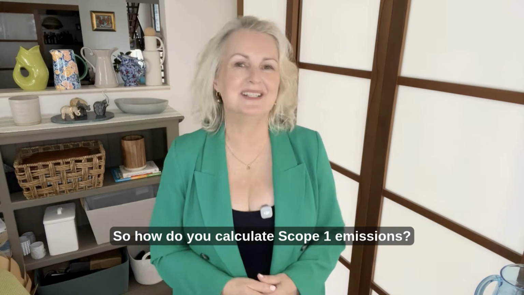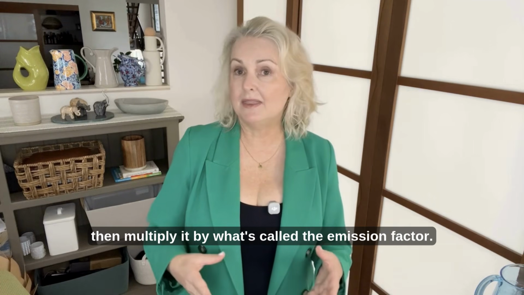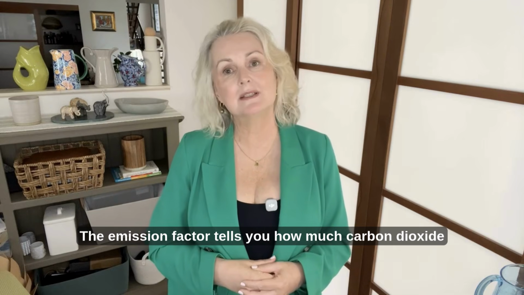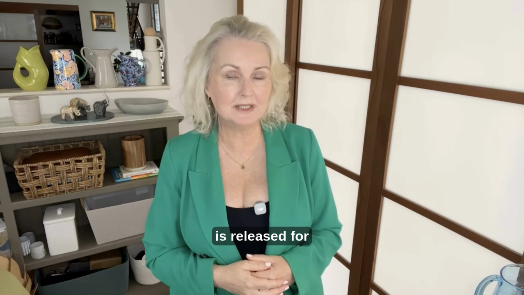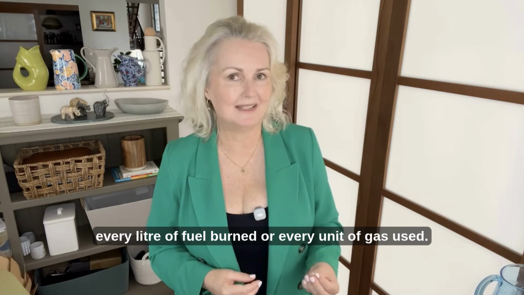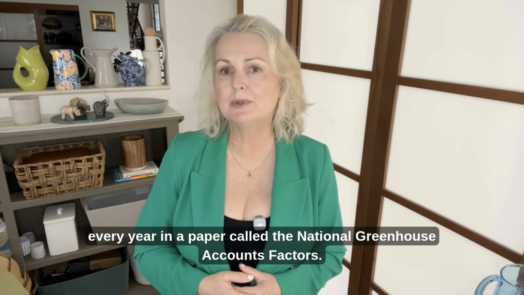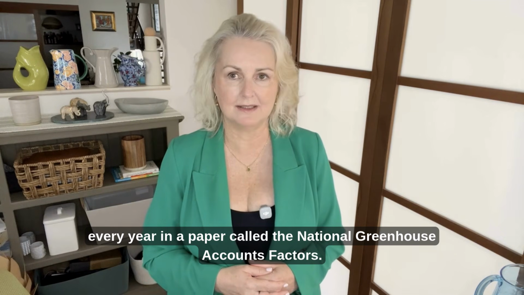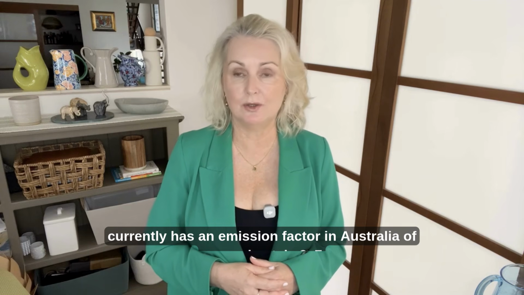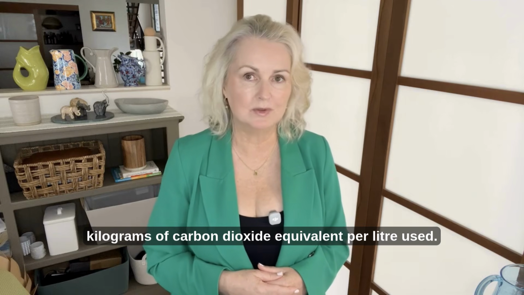So how do you calculate Scope 1 emissions? Well, you find the amount of fuel or gas used and then multiply it by what's called the emission factor. The emission factor tells you how much carbon dioxide equivalent is released for every litre of fuel burned or every unit of gas used. It's published by the Australian Government every year in a paper called the National Greenhouse Accounts Factors. Diesel, for example, currently has an emission factor in Australia of approximately 2.7 kilograms of carbon dioxide equivalent per litre used.